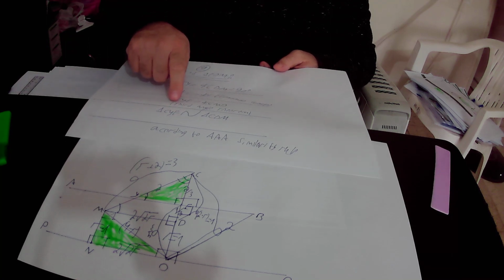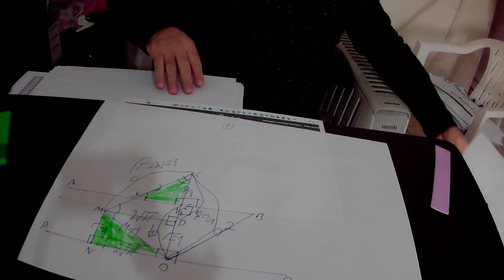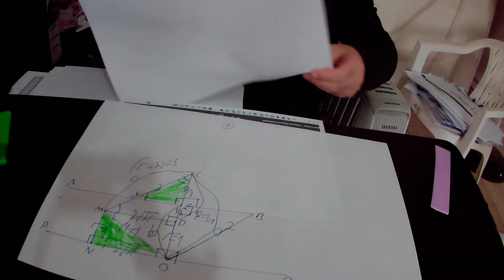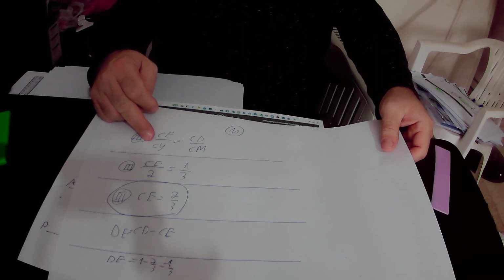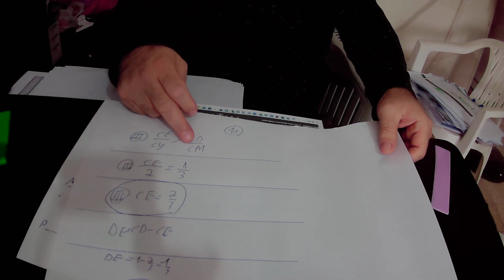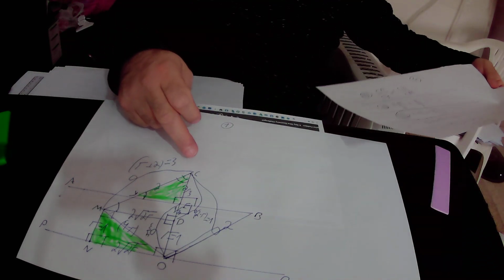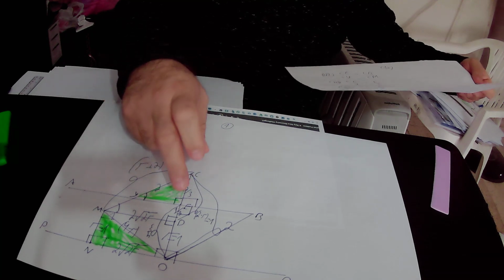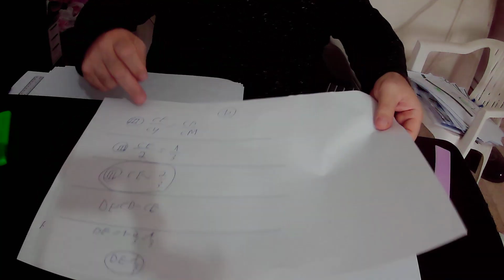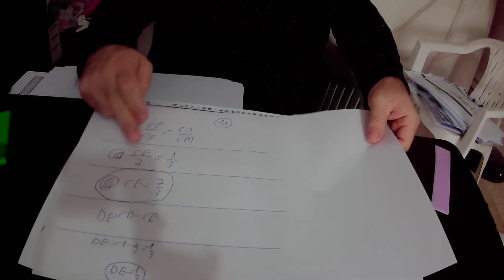And from the fact that triangle CYE is similar to triangle CDM, we conclude that the following equality is true: CE over CY in triangle CYE equals CD over CM in triangle CDM. CY is the radius of the middle circle, that is to say it equals 2 units.